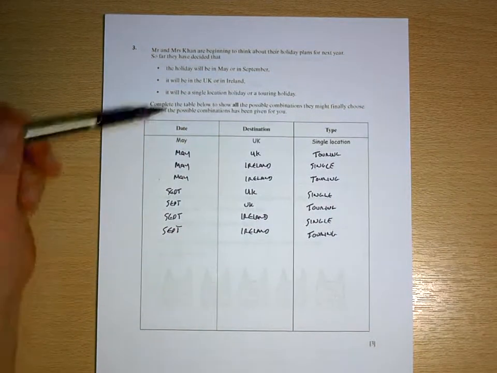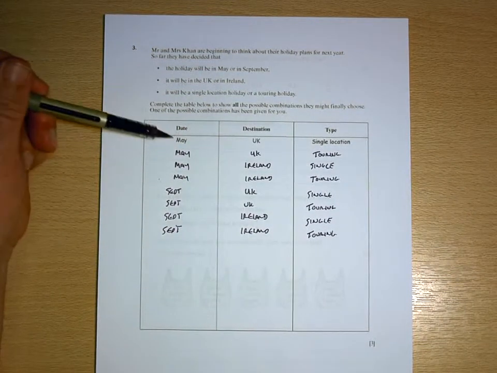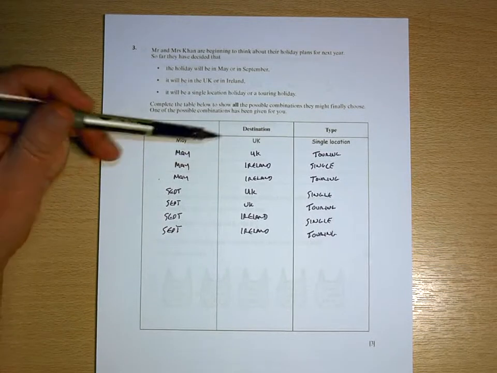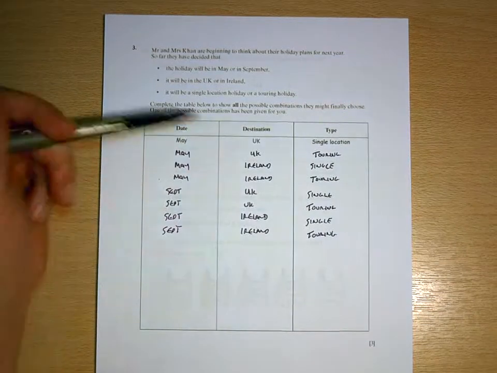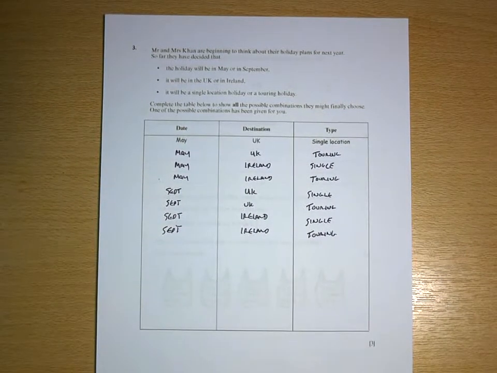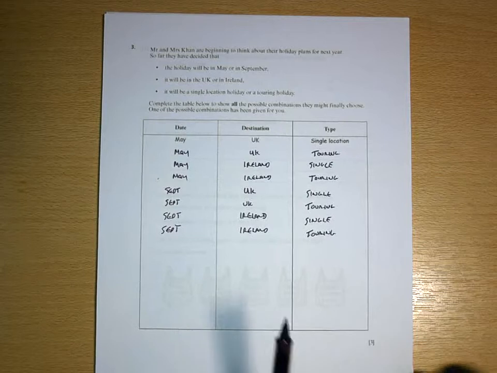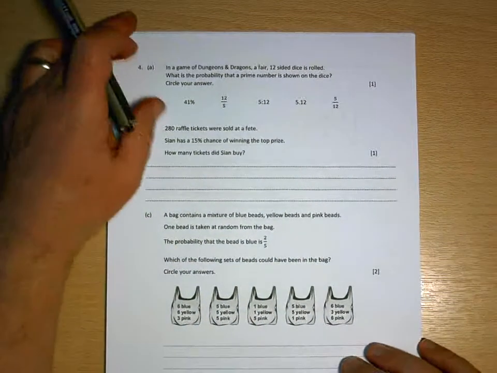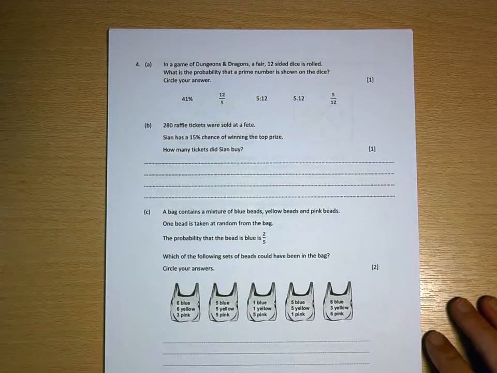And we can see here there were 4 possible in May, so we should expect 4 in September, and we can see there that that has been systematically laid out like that. Okay, so those were all to do with listing outcomes.